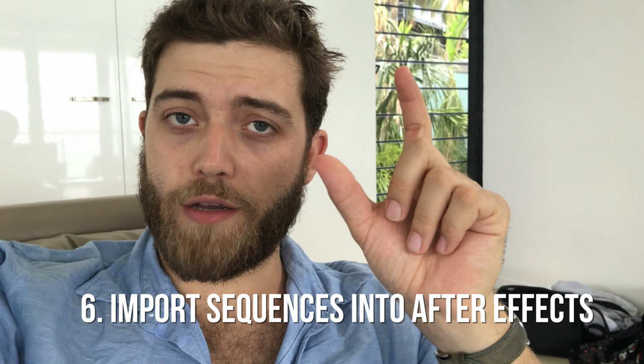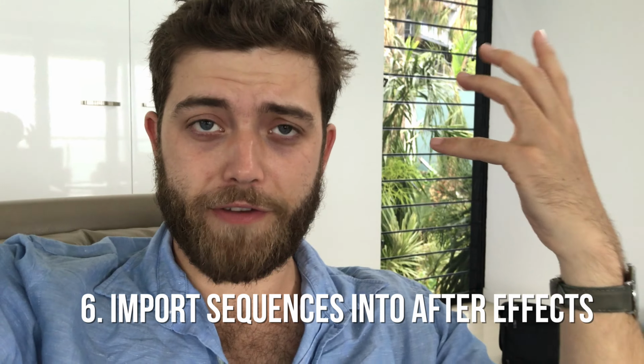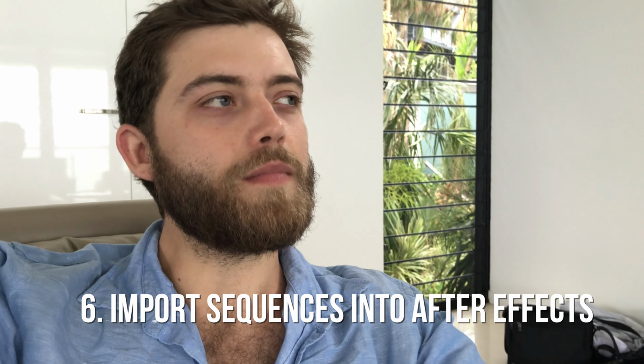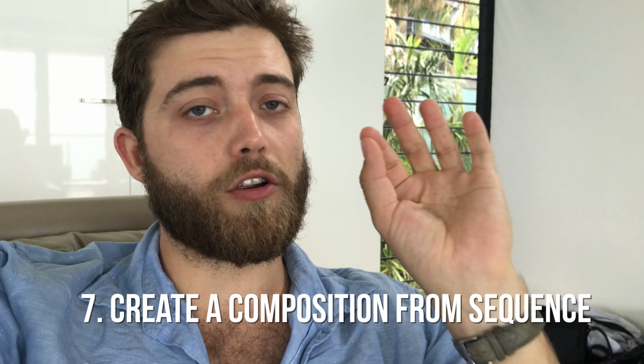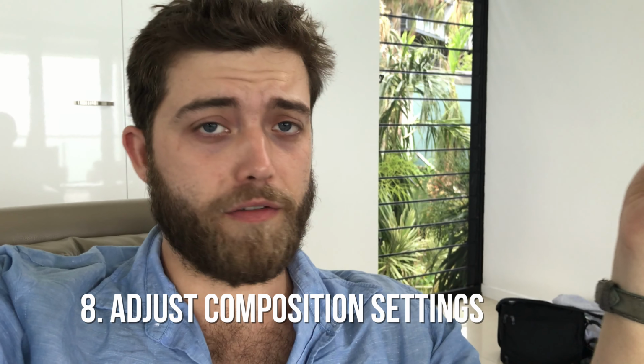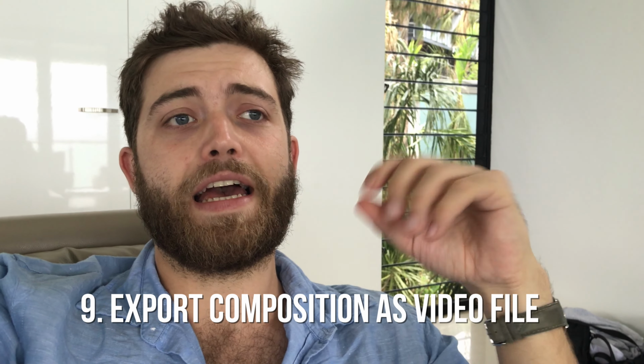Then you import that sequence, or I import that sequence, into After Effects, which is another software by Adobe, or Adobe, depending on where you're from. Then in that piece of software, you select the sequence, so you import that whole folder of photos as footage, as a video file pretty much. You create a composition with that. You adjust your composition with the settings that you like. Do you want an HD file, an Ultra HD file, 4K, 8K, depending on what you like. And then you pretty much export that as a video file.